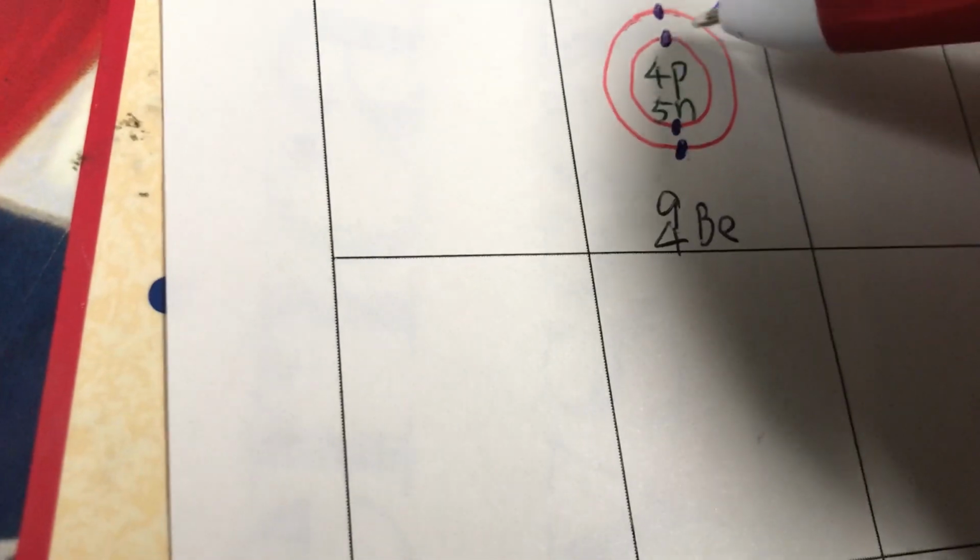Now if you look at the picture, there are 4 blue electrons, which should match with this. If the electrons don't match, something is wrong.